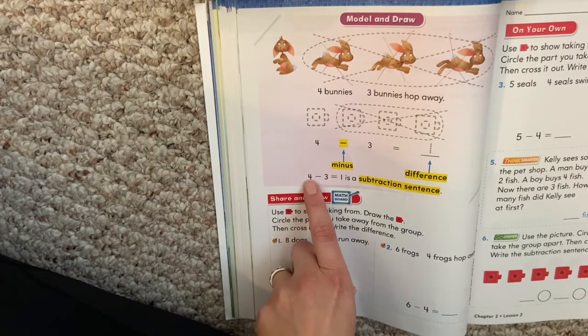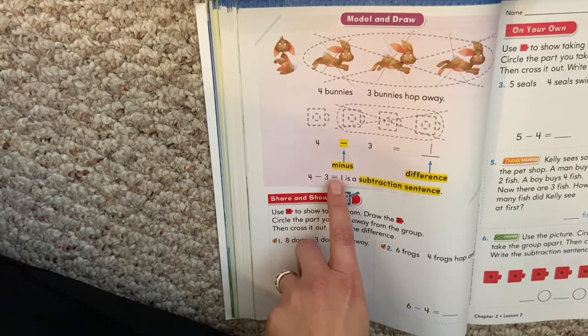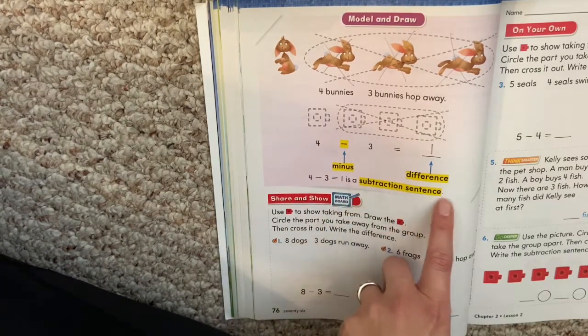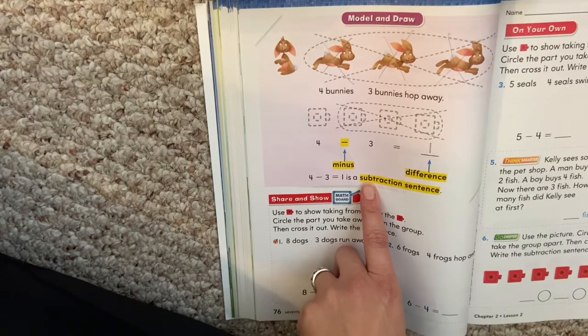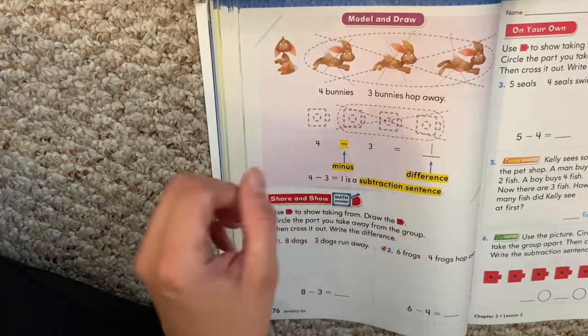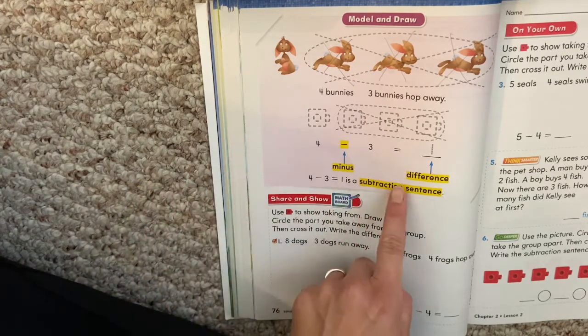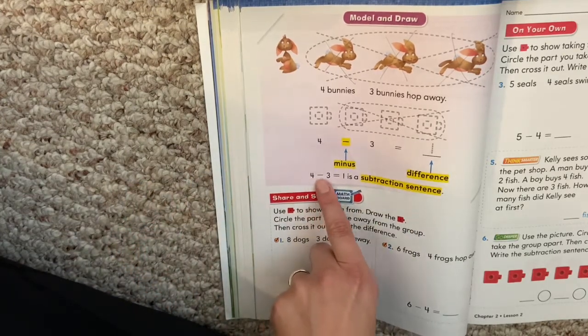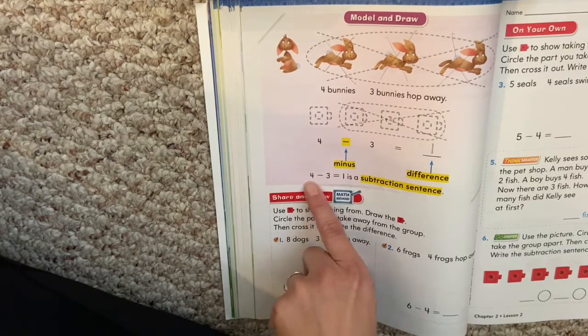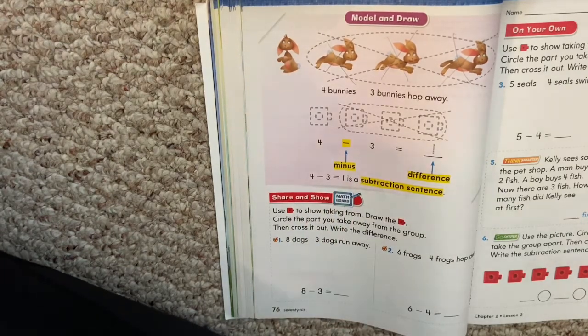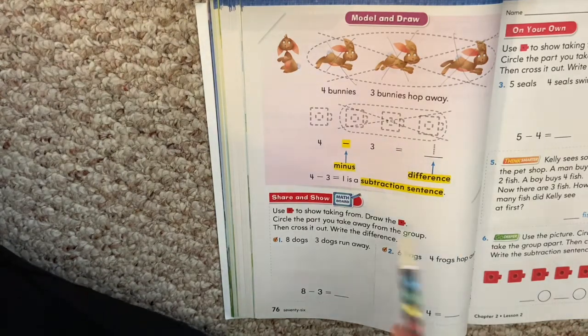So then they have it again. 4 minus 3 equals 1 is a subtraction sentence. So remember when we had addition sentences where we wrote, 4 plus 2 equals 6, and that was our addition sentence? Subtraction sentence is our subtraction problem written out. Okay, that's a subtraction sentence. So they will use those vocabulary words as we are going through to ask you what to do. All right, so we are going to use circles today to show our work.